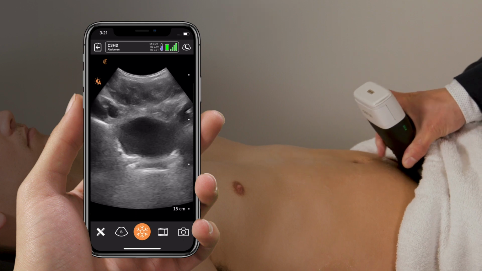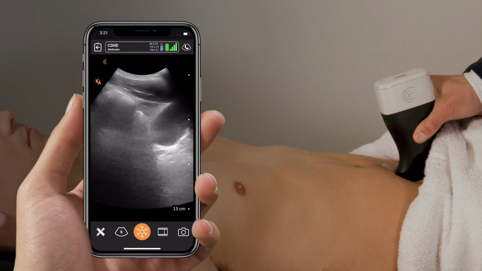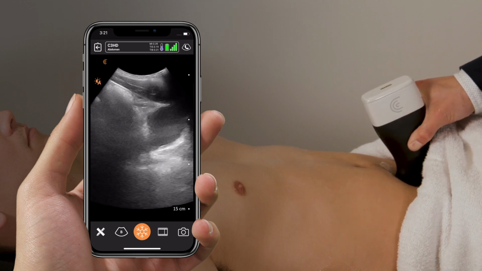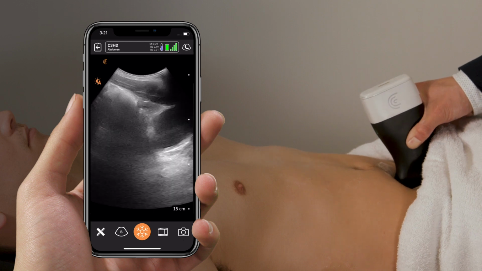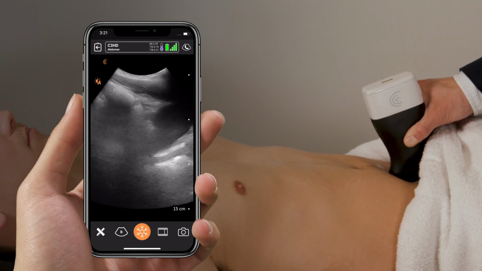And here it's also helpful to rotate the probe 90 degrees into a sagittal position. And from here, again, we see our bladder, which is our landmark, and we're going to sweep our probe side to side to look for fluid superior to the bladder.